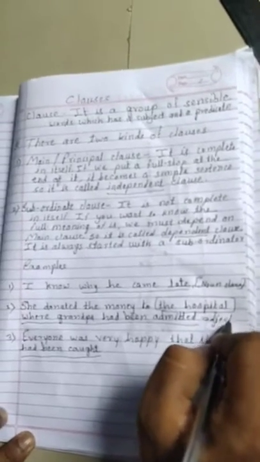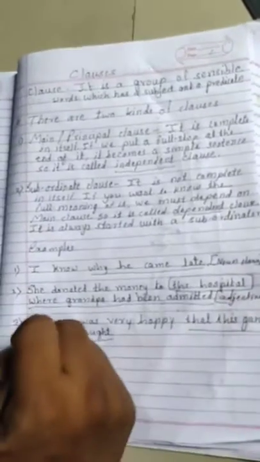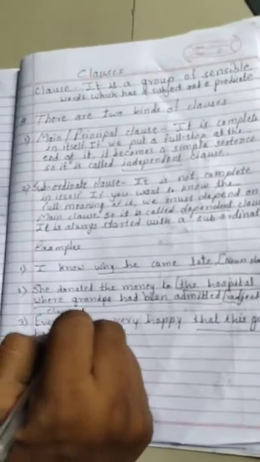We will confirm with the help of the second method, by asking a question which to the main clause. The main clause, she donated the money to the hospital. So when we ask a question by which to the main clause, which hospital did she donate the money, we get the answer where grandpa had been admitted. It means the given sentence is adjective clause.